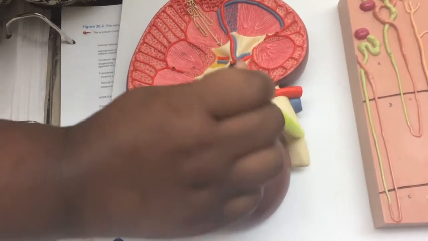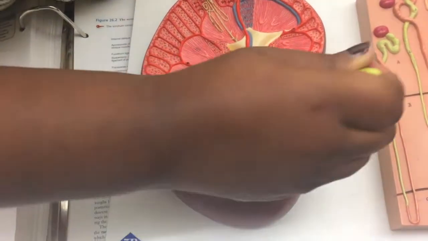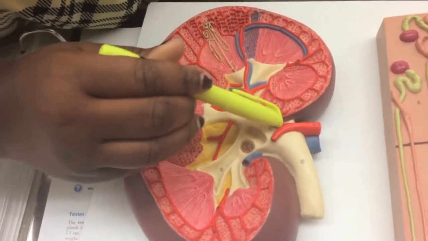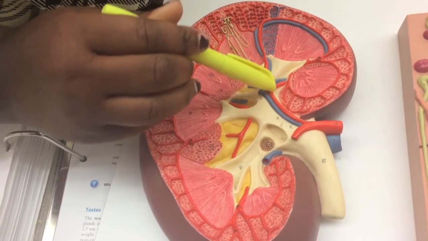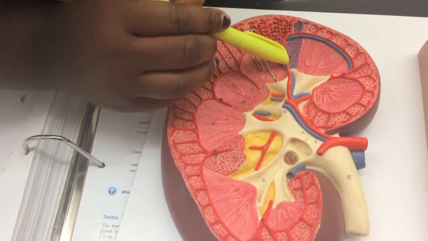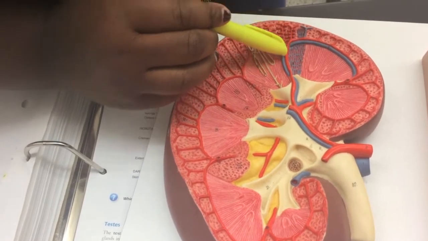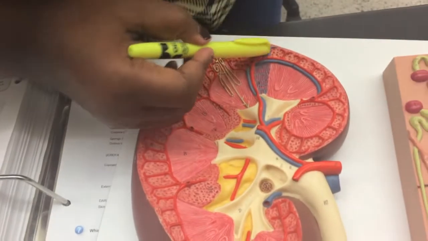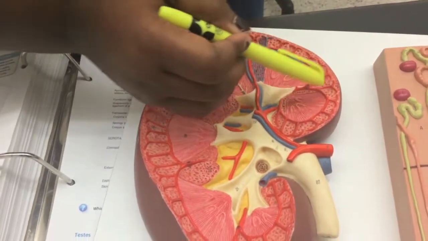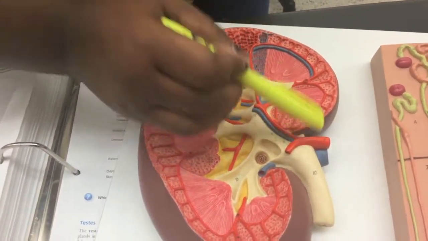This is your ureter, renal artery, segmental artery, goes to the interlobar artery. Then the arcuate is when it bulges out, the arcuate artery. From the arcuate artery, you go to the interlobular arteries. Those are those ones that are here.